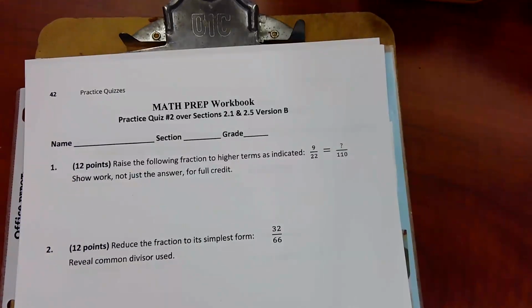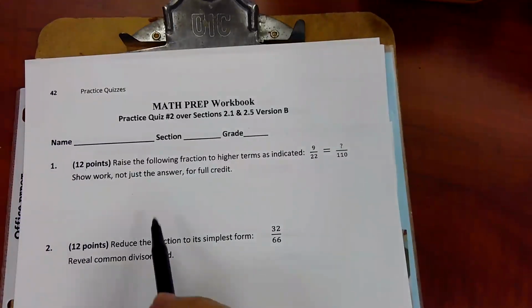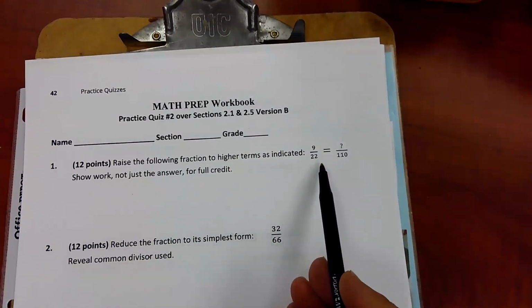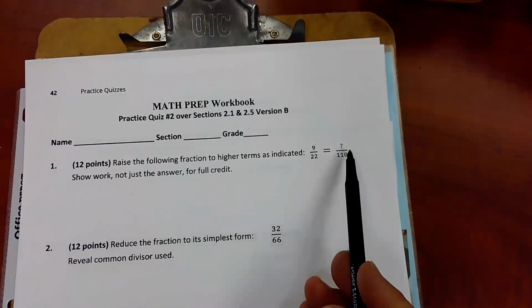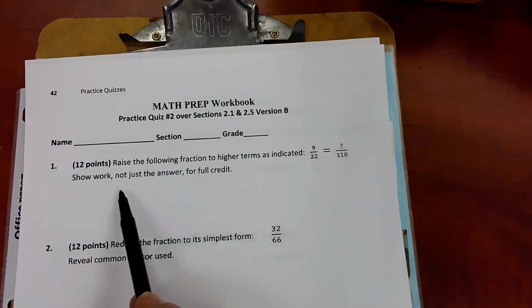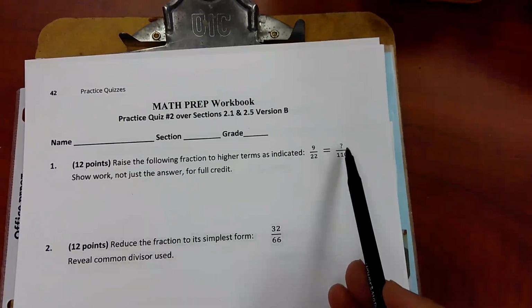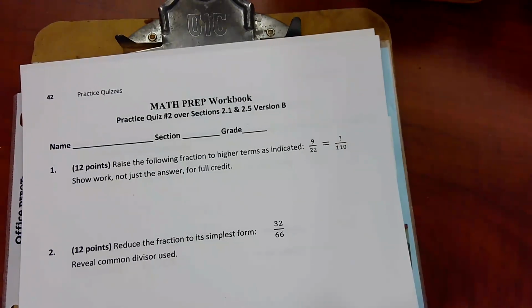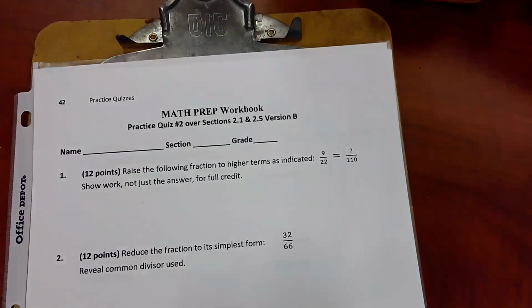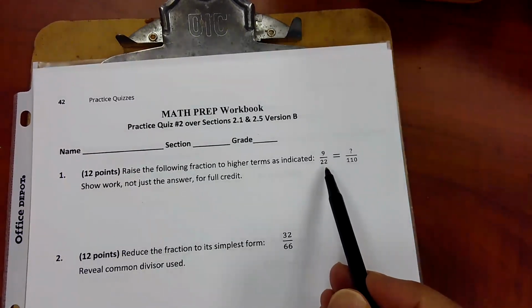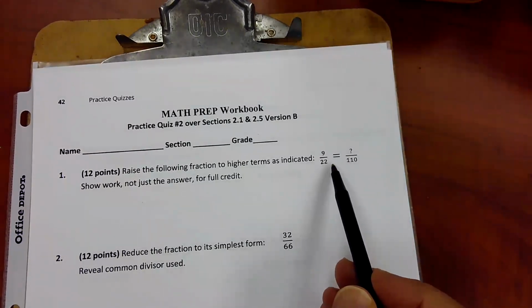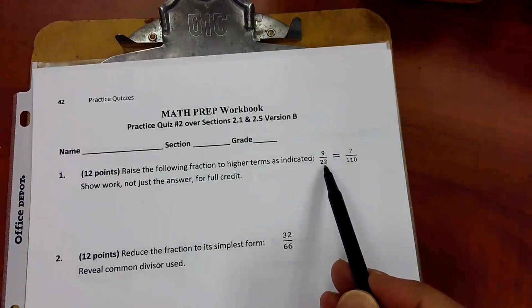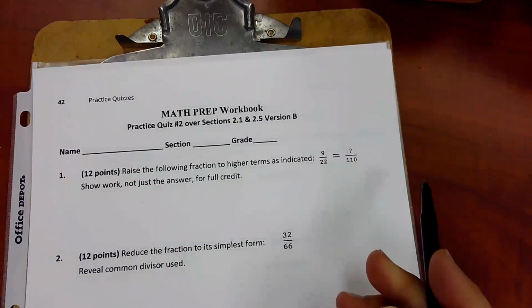First it says, raise the following fraction to higher terms as indicated: 9/22 equals question mark over 110. Show your work. So not just the answers you put in the computer, but on your paper, your teacher needs to see some work. You want to make equivalent fractions, so you want to ask yourself, 22 times what equals 110?